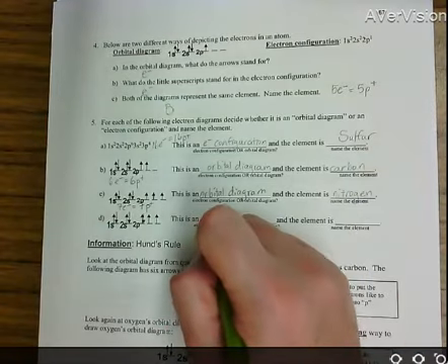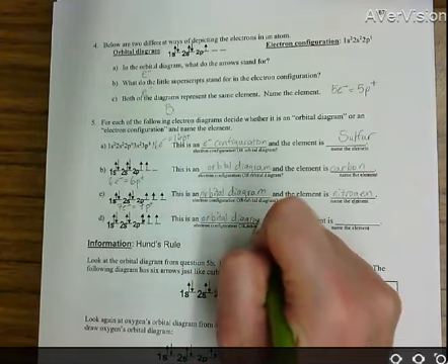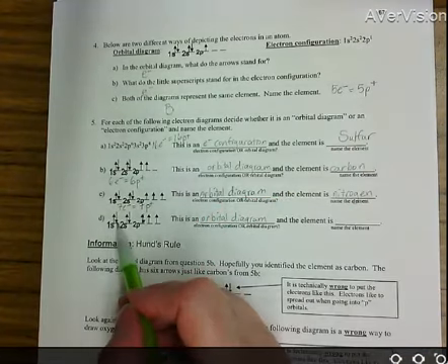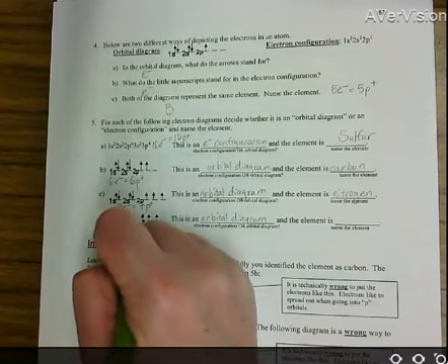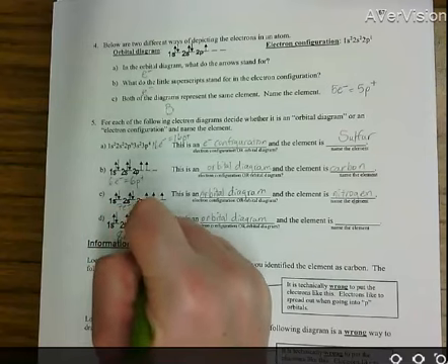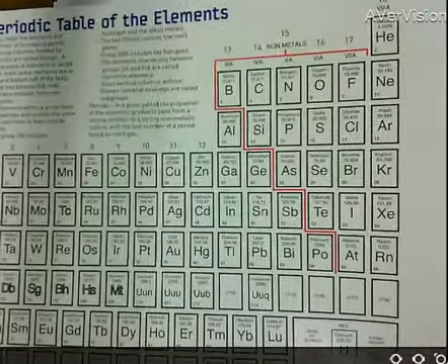This one also is an orbital diagram. 2, 4, 6, 7, 8 electrons, which means I have 8 protons. Atomic number 8 is oxygen.